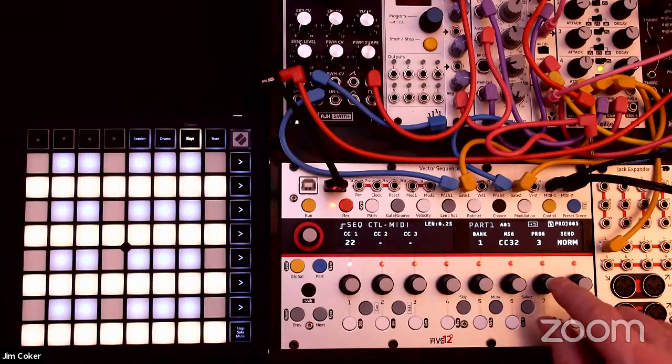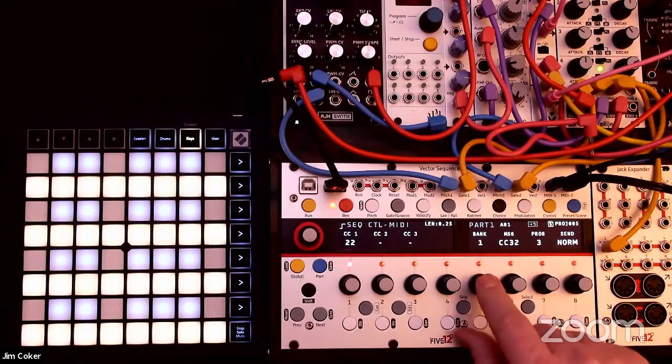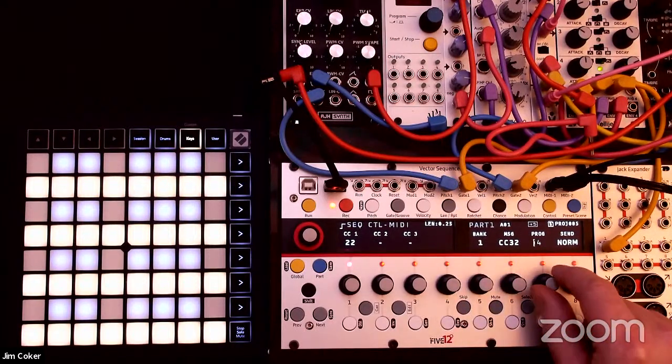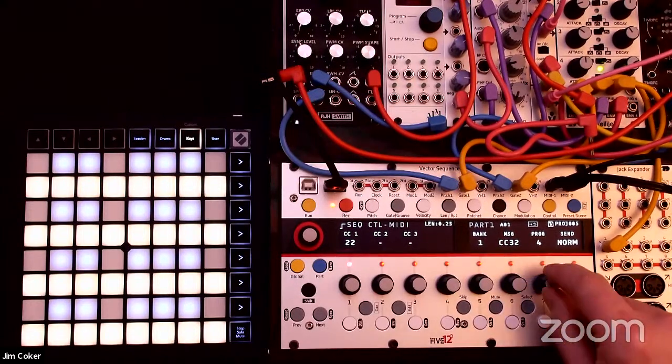So that's that question. Sorry, you go. I should also mention that it's sent when you queue it. So, like, I have program change set to 3, and if I turn it to 4 and then press Q, it'll now send program change 4.